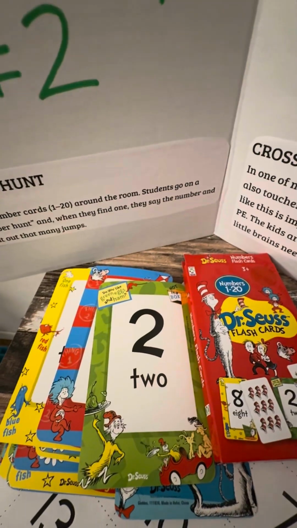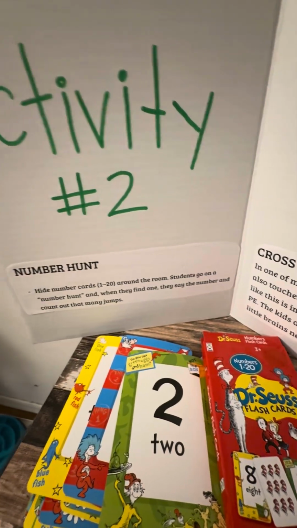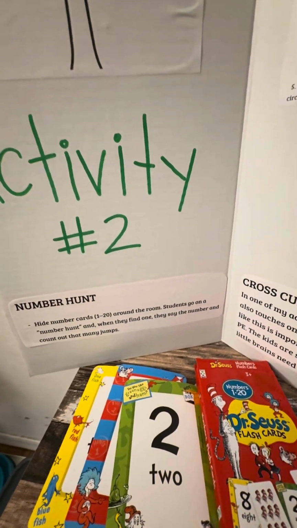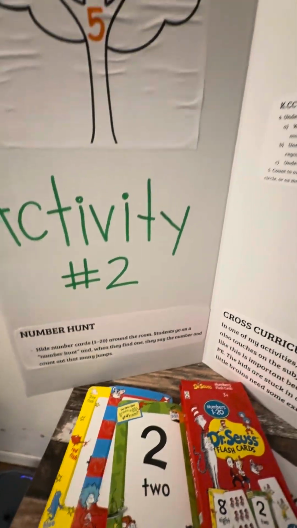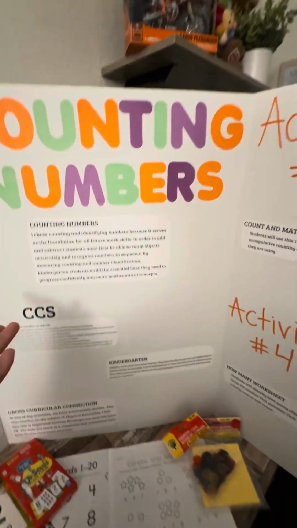So yeah, I would use these number cards, hide them around, the kids would say the number, and then they would go and jump how many, count out loud, so 1, 2, 3, 4, 5 if they pulled 5, and they would do 5 jumps. And that also practices their sequencing and counting forward.